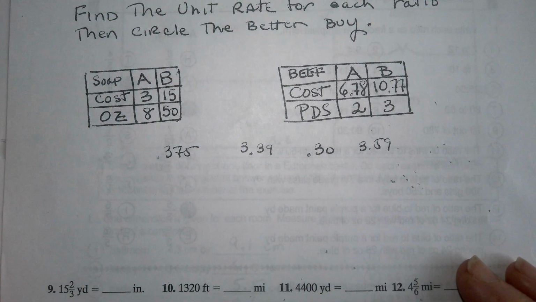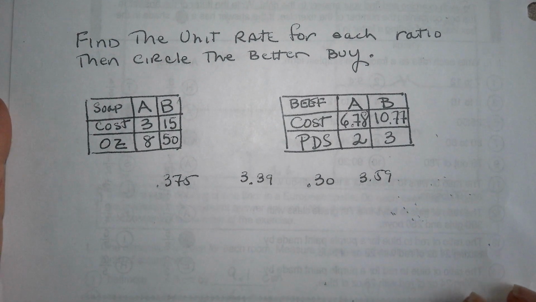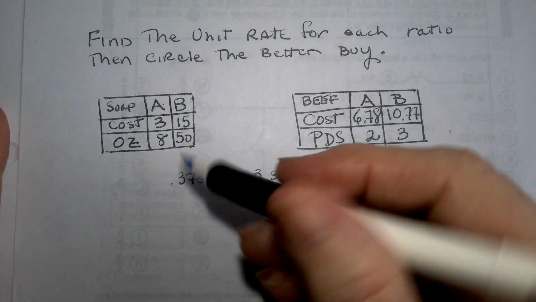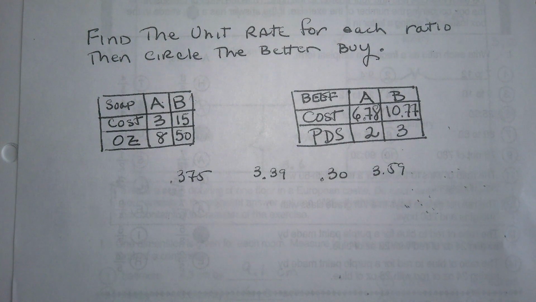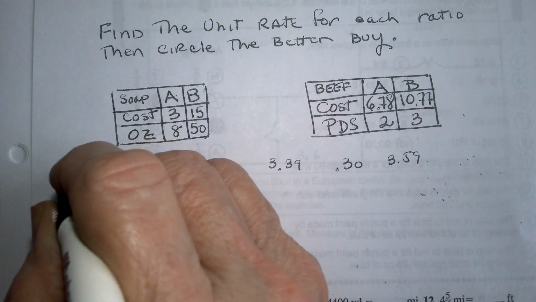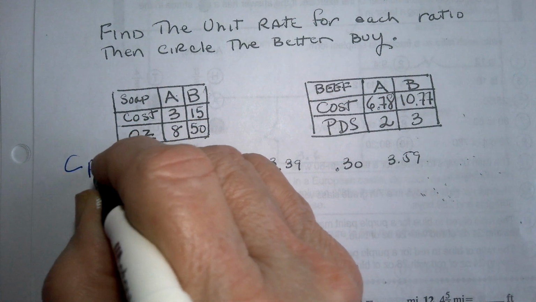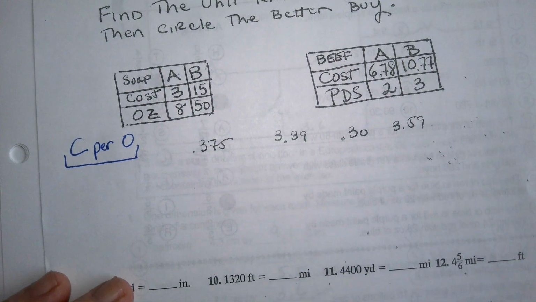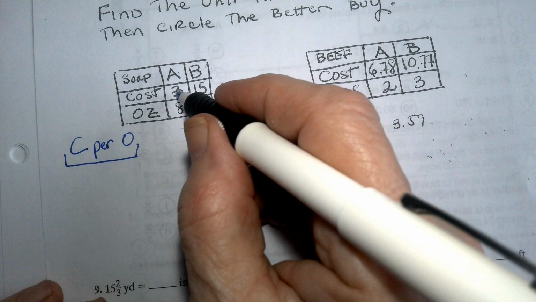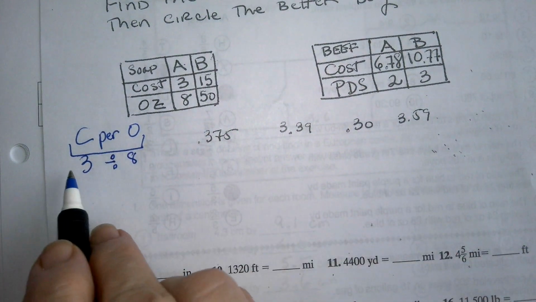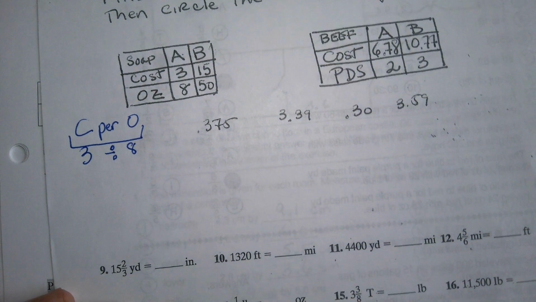So how do I find the unit rate? So here's soap A and here's soap B. So those are two separate soaps. Do I find the ounce per cost, or do I find the cost per ounce? Cost per ounce. The way that I write it is the way that you write the numbers. So it's going to be 3 divided by 8.